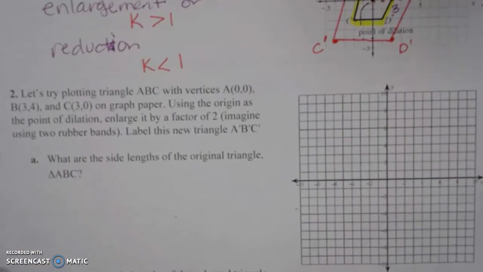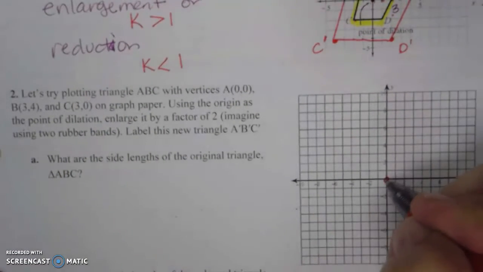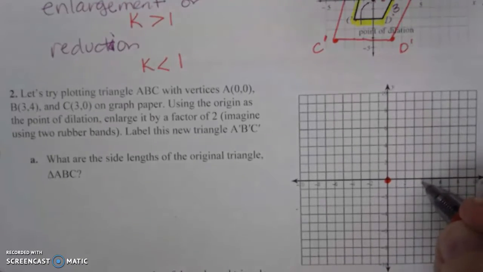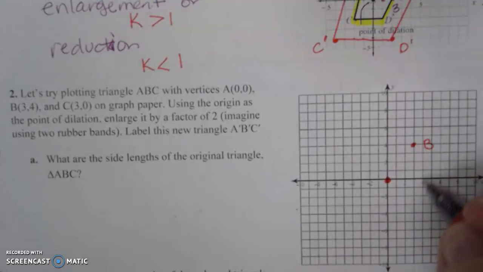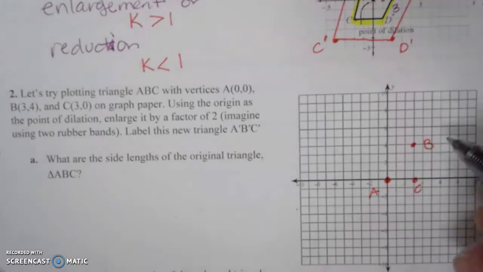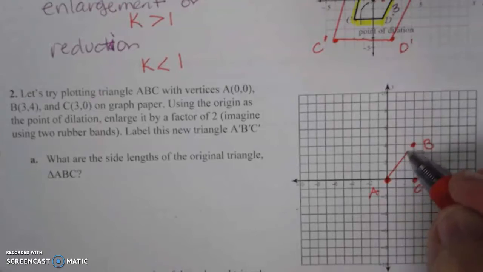Let's try plotting A, B, and C with vertices. The red shows up much better. A is 0, 0, B is 3, 4, and C is 3, 0. So here's ABC. This is my original.